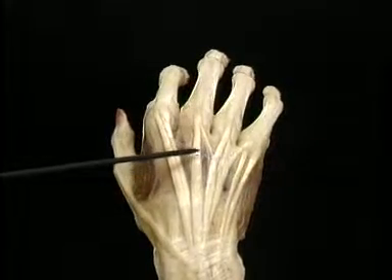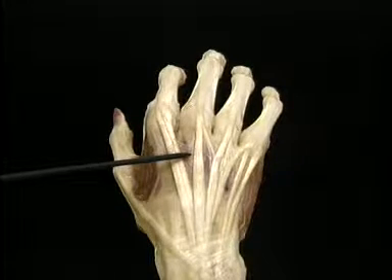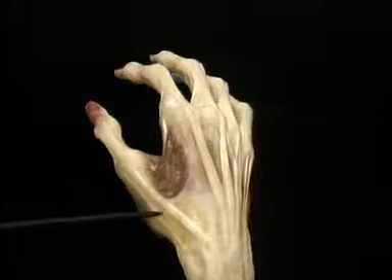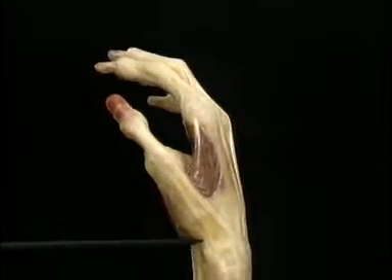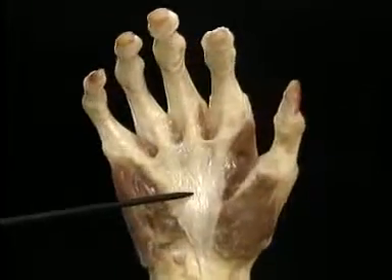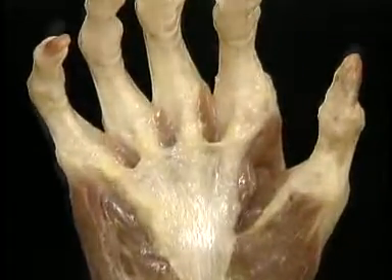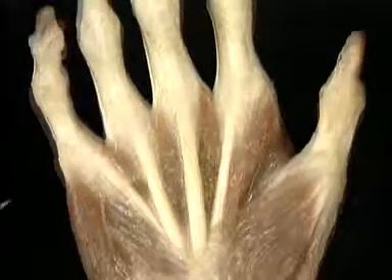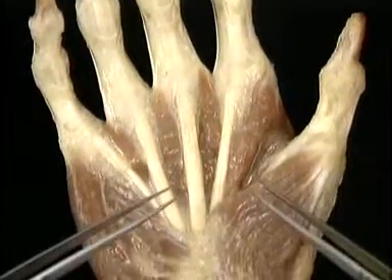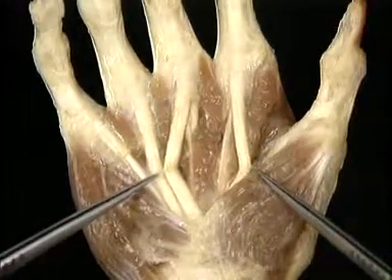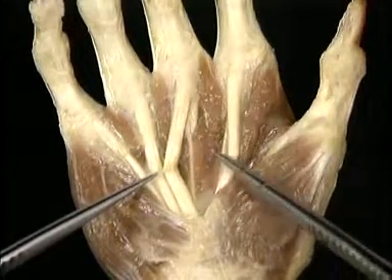Deep to the extensor tendons are the interossei. Here's the tendon of extensor pollicis longus and brevis and abductor pollicis longus. On the front, here's the palmar aponeurosis, which we'll remove. Here are the tendons of flexor digitorum superficialis and profundus. And here's one of the lumbrical muscles.